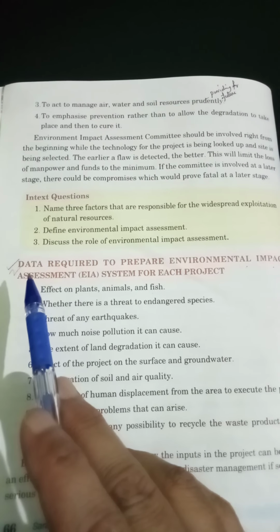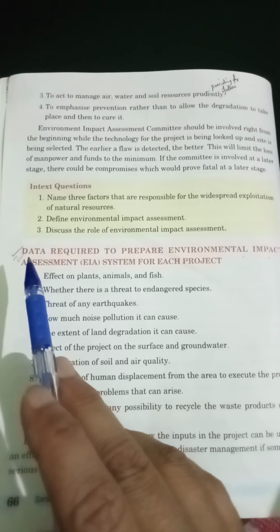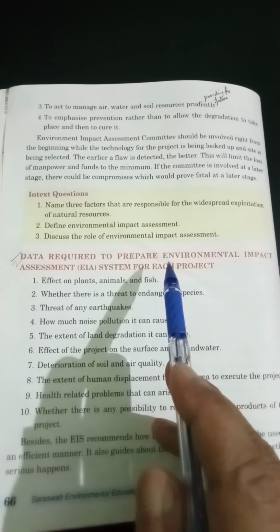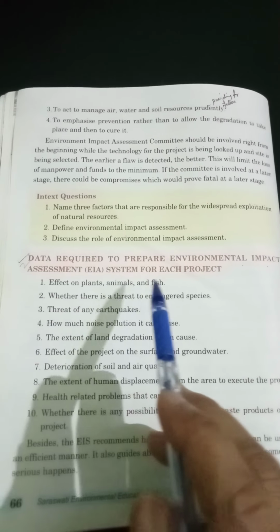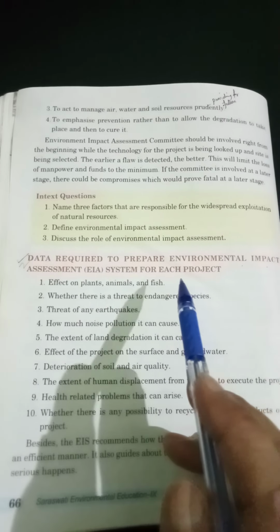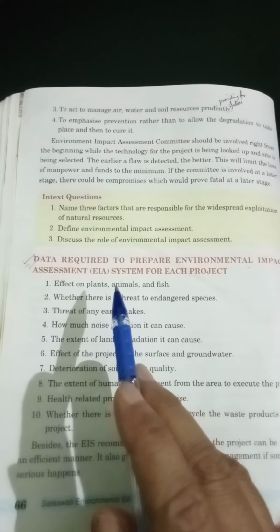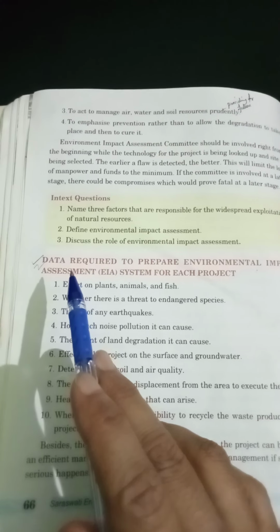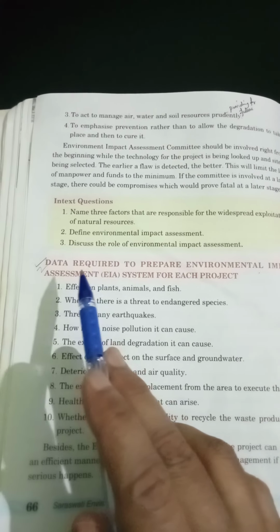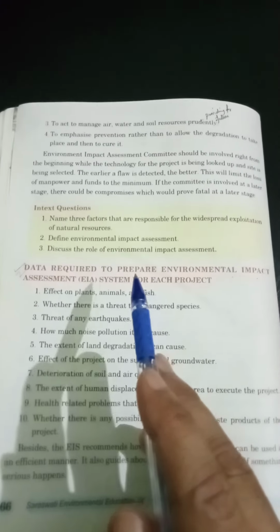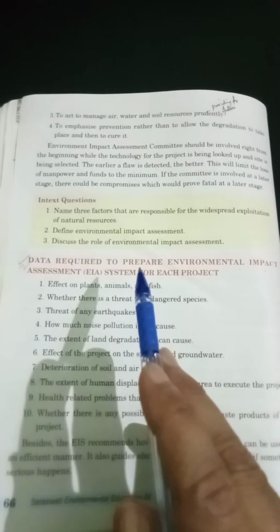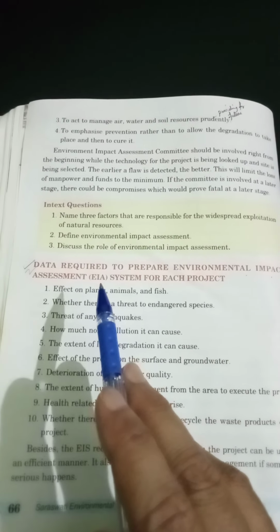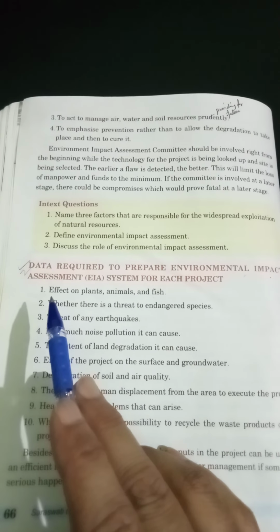So today our subtopic of discussion will be data required to prepare environmental impact assessment system for each project. So in this first video I'm going to elaborate a little about what kind of data are required before preparing the environmental impact statement. So let us see here.